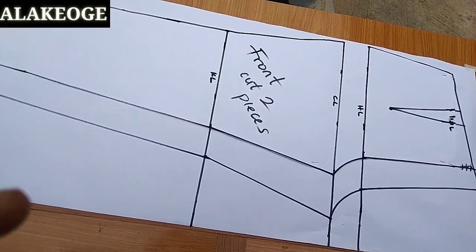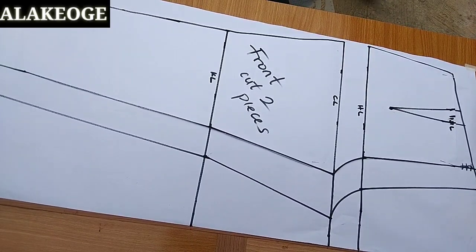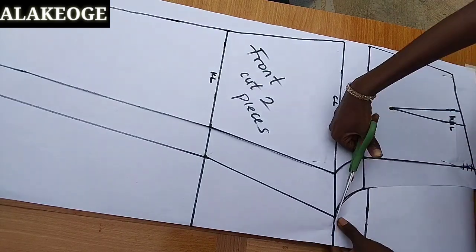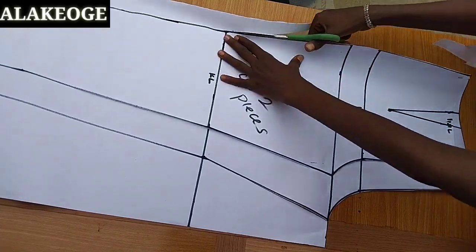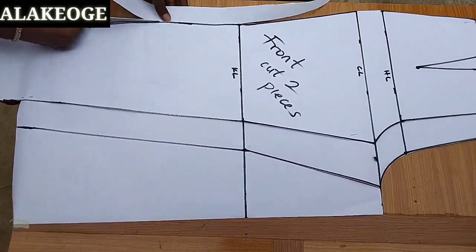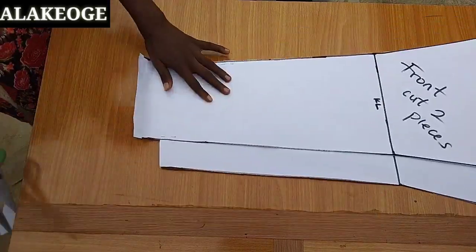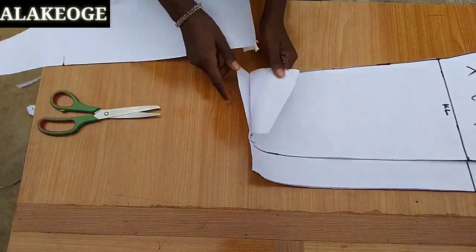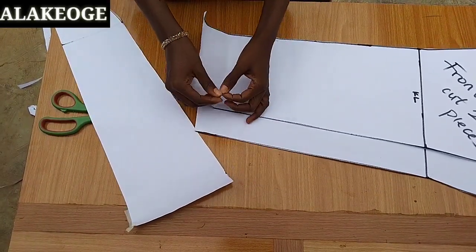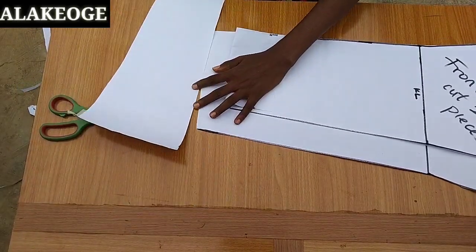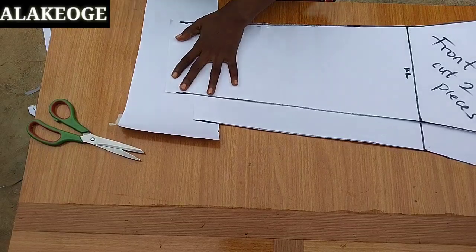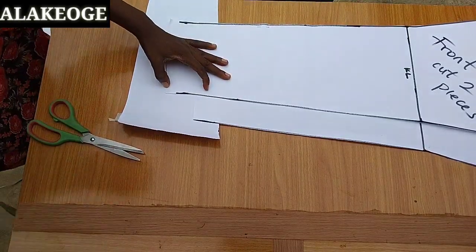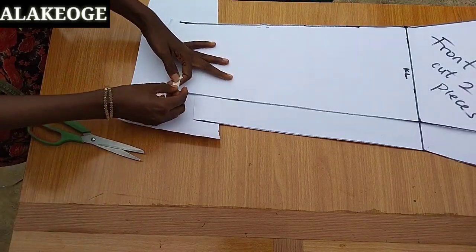So I'm just going to cut out the excess pattern paper that I have there on the back, and continue. So up there we've come up 2 inches longer, so that means the back pattern will be shorter below. So just add extra paper to that. So I'm just going to add extra pattern paper to it.